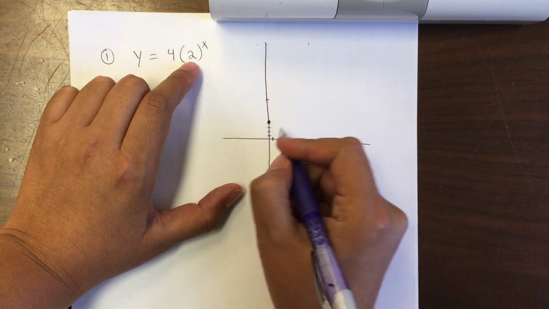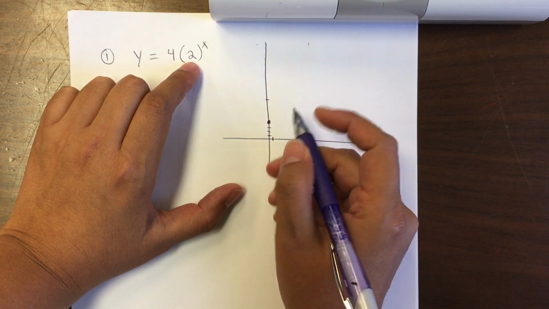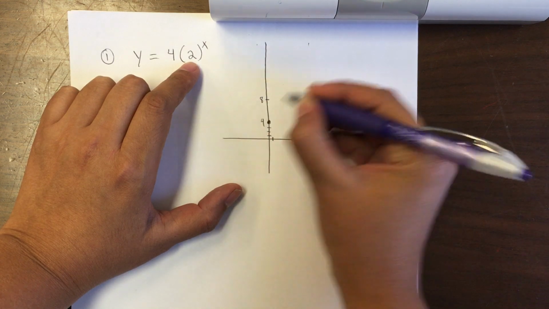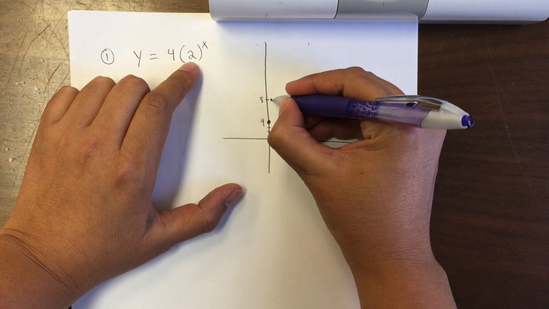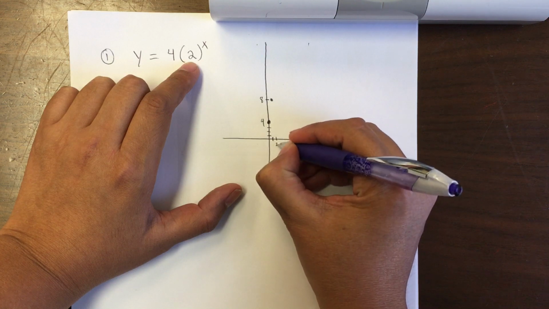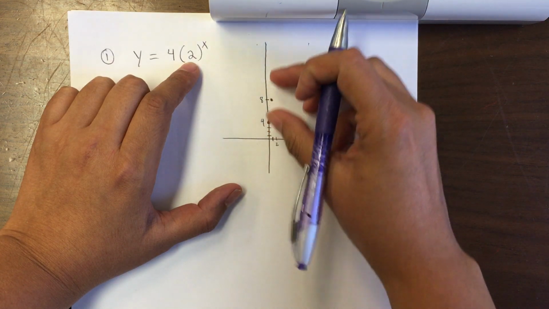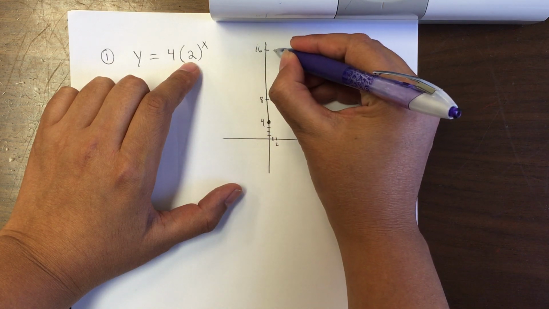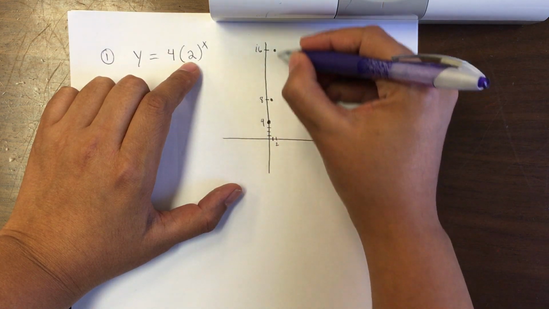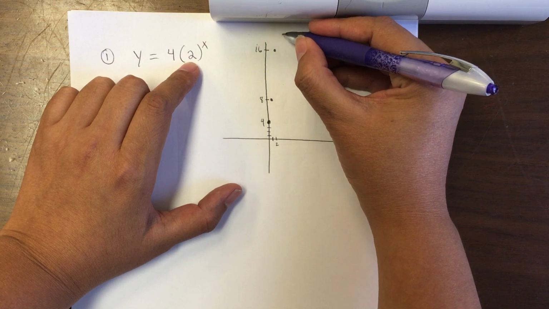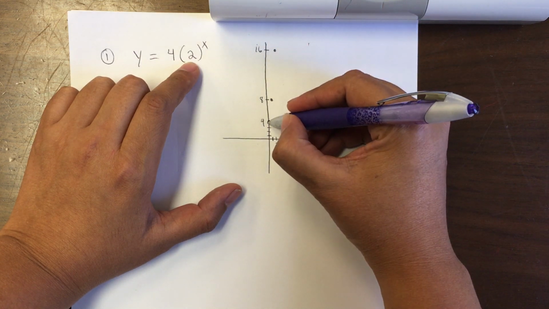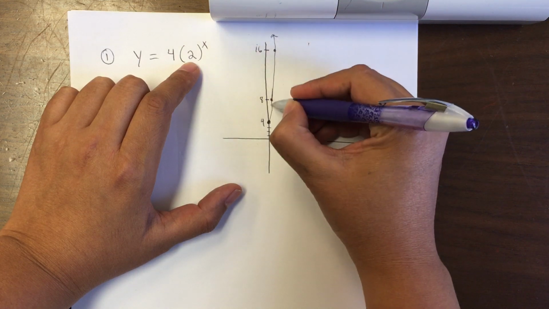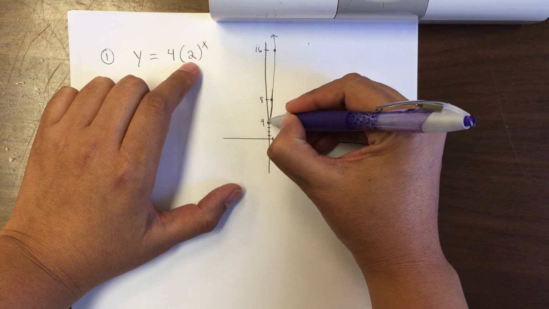At first I marked the 1, 2, 3, 4, but after that I'm just going to put the values. So for 1 it would be at 8. For 2 it would be double that, so it would be at 16, and so on. For 3 it would be 32, but I can't go that far.